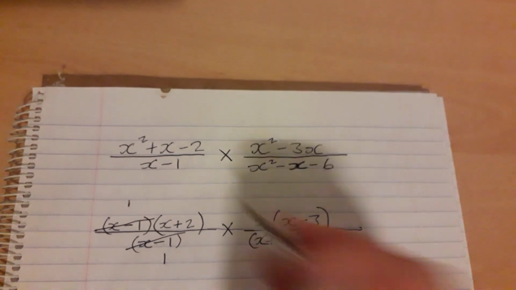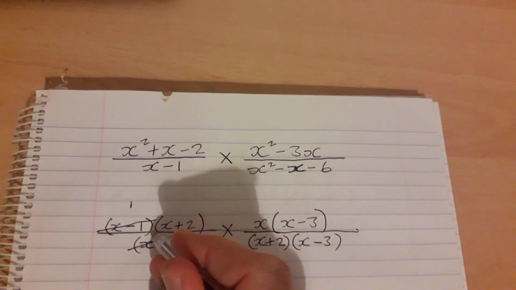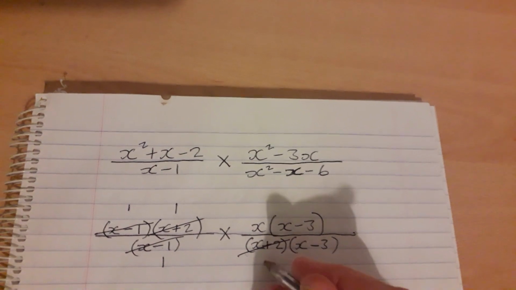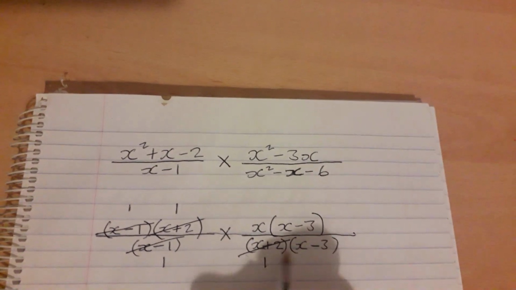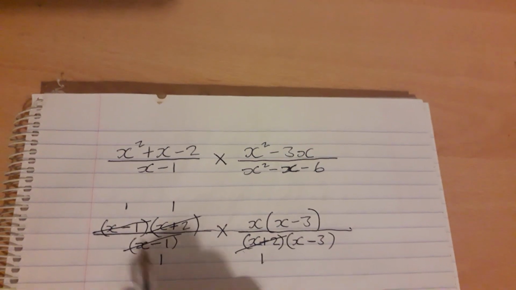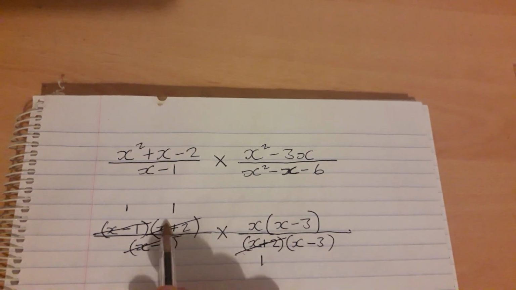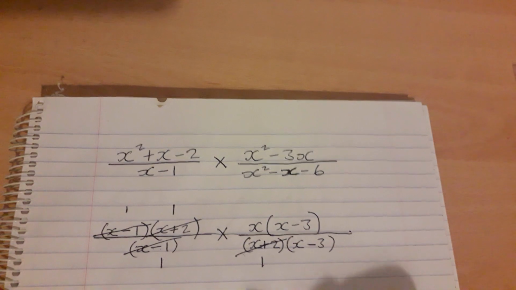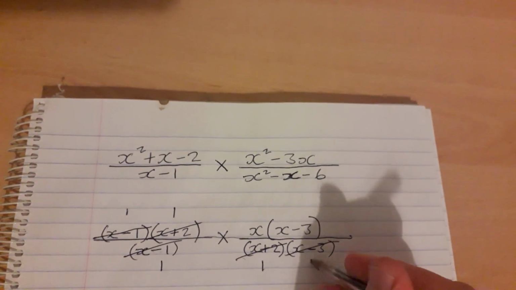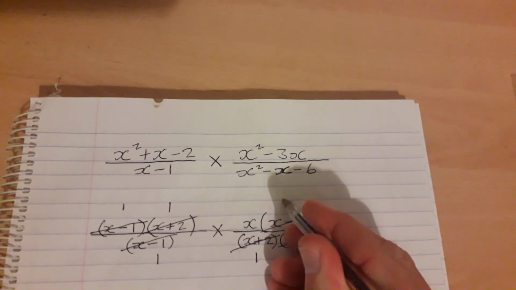Now I'm going to divide the top and the bottom by x plus 2. So x plus 2 into this goes once, x plus 2 into this goes once. And you'll notice again, anything in the bottom can cancel with anything in the top. They don't have to be directly above each other. They can be in the different fraction as long as there's a multiplication sign here. Lastly, x minus 3 into this goes once, x minus 3 into this goes once.